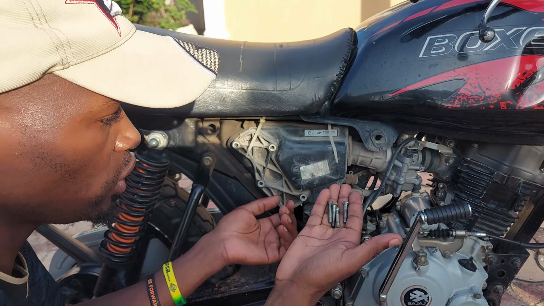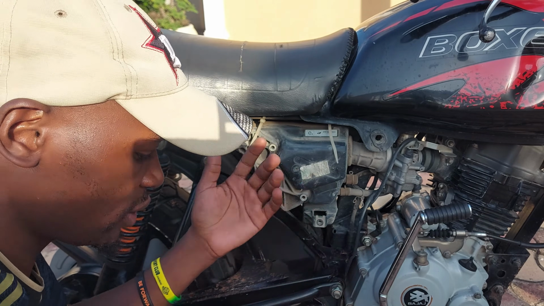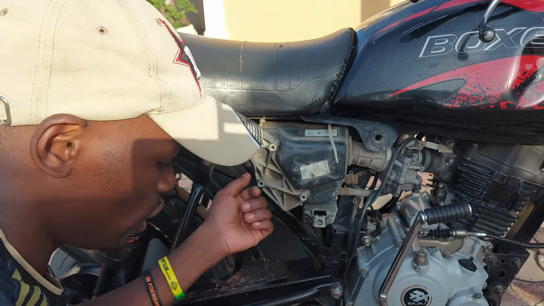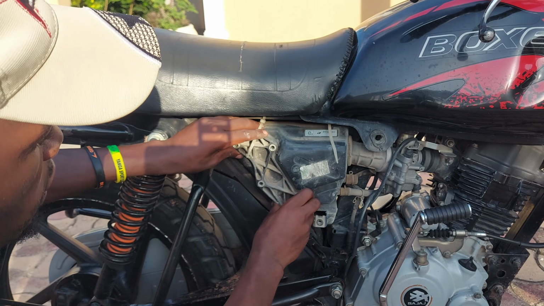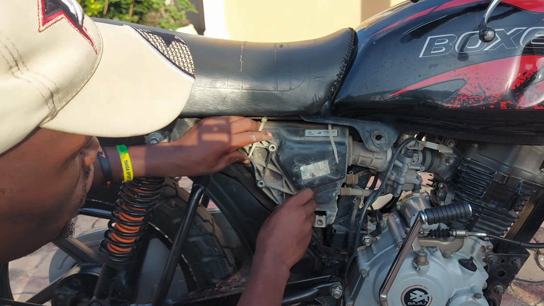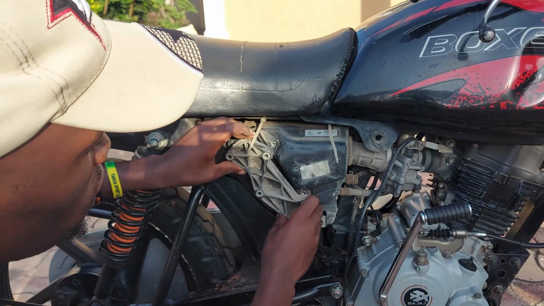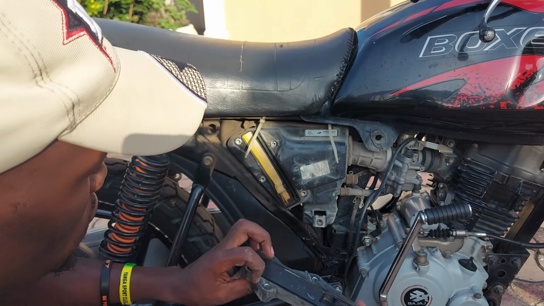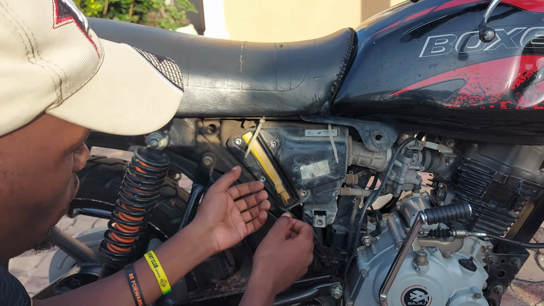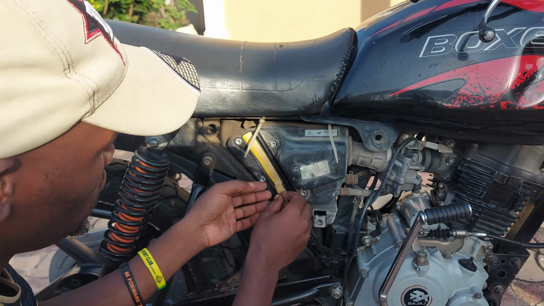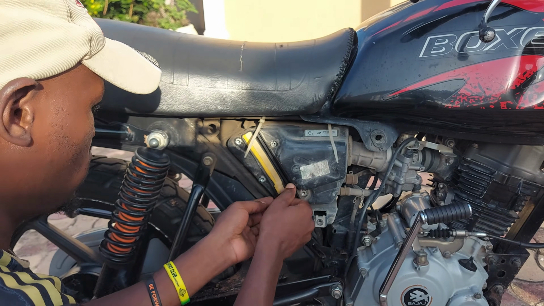And once you take these bolts, make sure you store them in a place where they won't get dirty. I'm going to put them on the back cover, and here I'm going to apply gentle pressure and remove this one, as you can see, and just wiggle it a little bit.